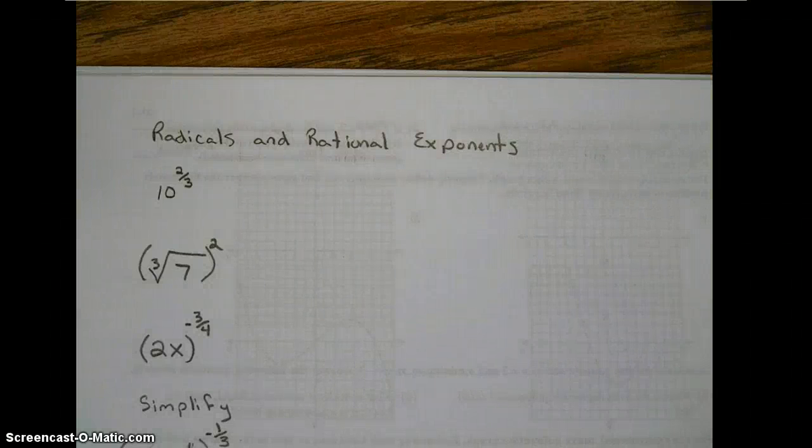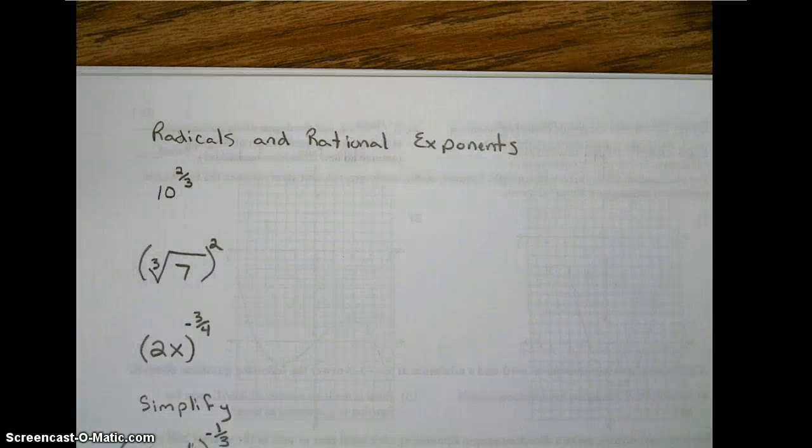Hello class, this is a lesson on radicals and rational exponents. First, on your worksheet, you will need to write each expression in radical form.